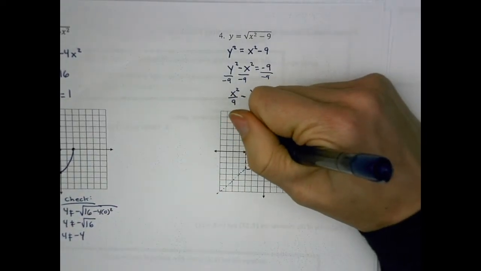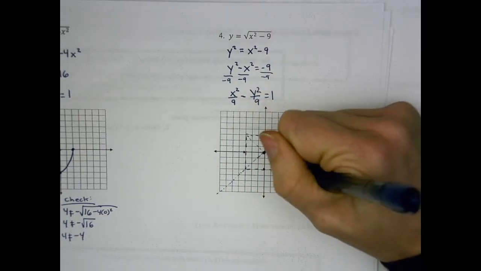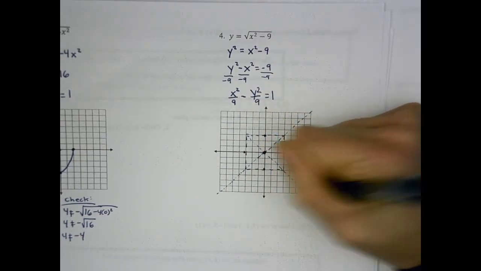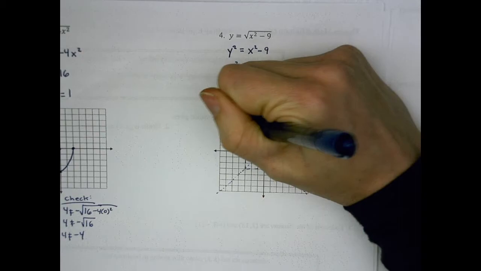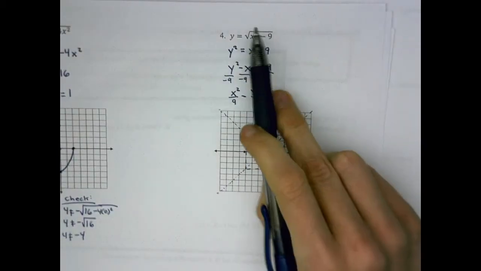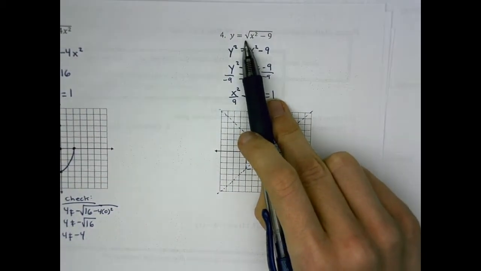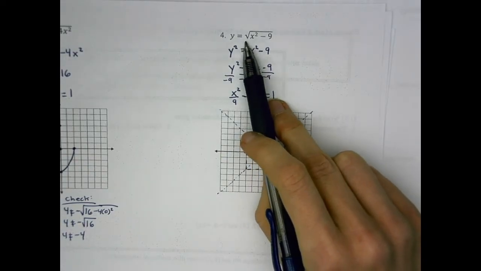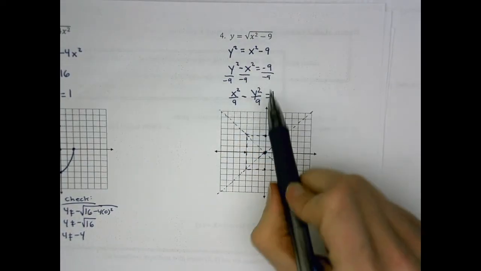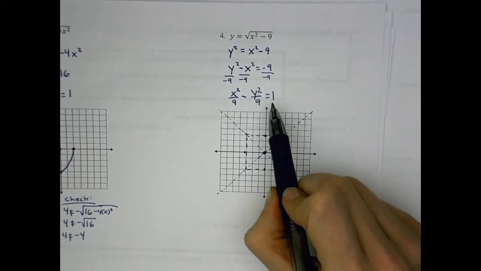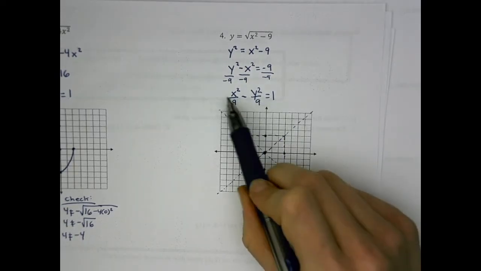a left-right facing hyperbola. And you want to be careful, especially with the hyperbolas, to not look at the half conic to figure out which way you are facing. This tells us which part of the conic I keep. But this is my conic itself, and so this is where I want to look to make sure that I get correctly oriented.